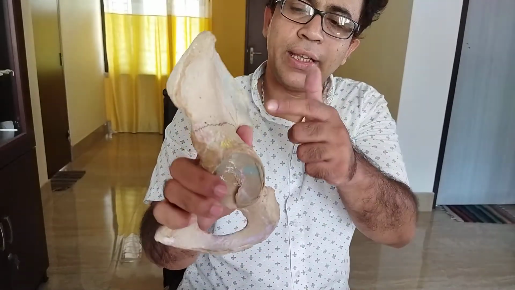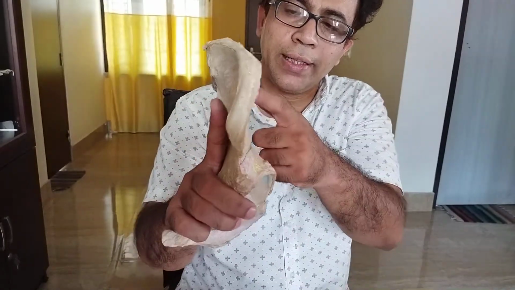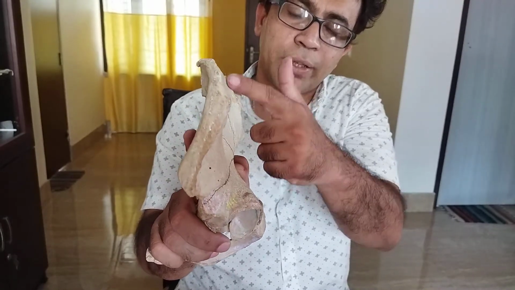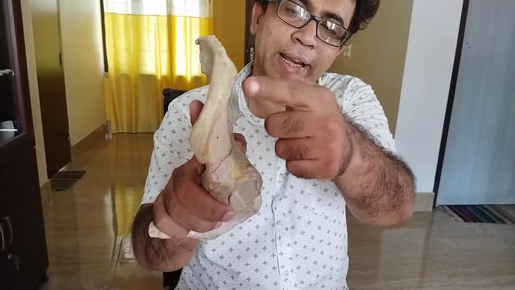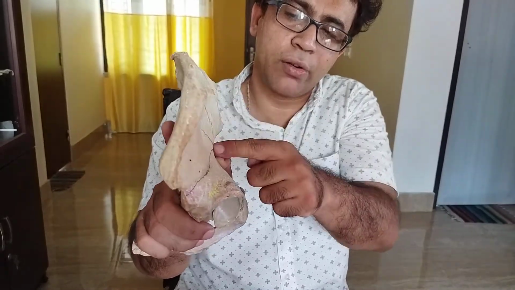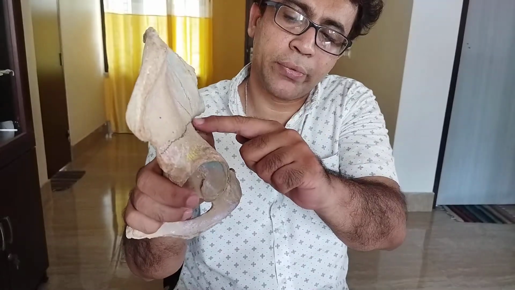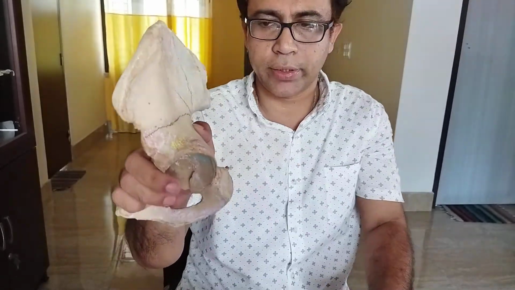So these 3 lines divide the gluteal surface of the ilium into 4 areas. The area behind the posterior gluteal line gives attachment to the gluteus maximus and the sacrotuberous ligament. The area between the anterior and the posterior gluteal line gives attachment to the gluteus medius. The area between the inferior gluteal line and the anterior gluteal line gives attachment to the gluteus minimus.